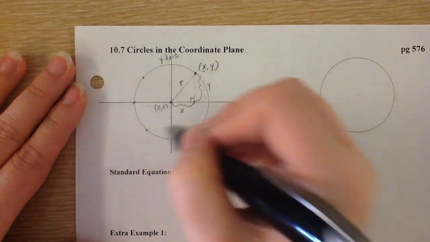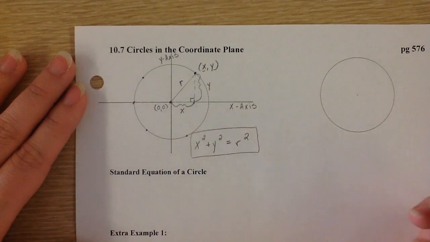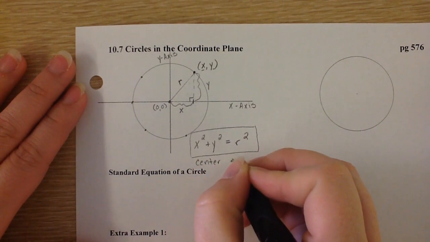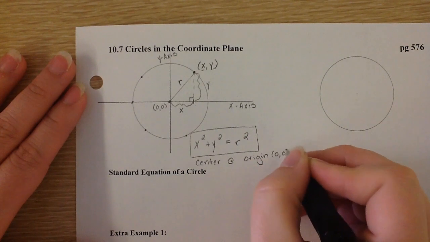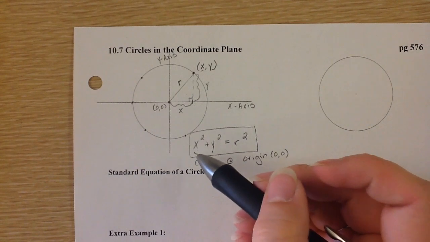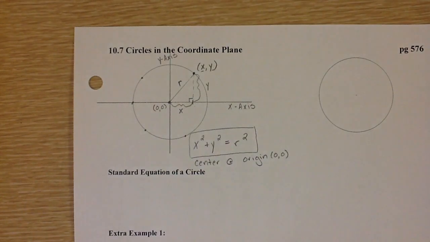Okay, so this is actually the equation for a circle if the center is at the origin. If the center is at the origin, 0, 0, then the equation for my circle would be X squared plus Y squared equals R squared. Okay, X squared plus Y squared equals R squared.